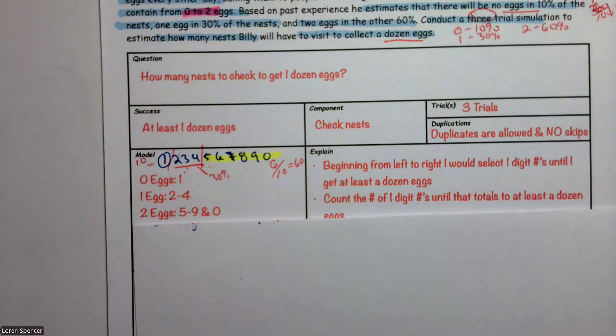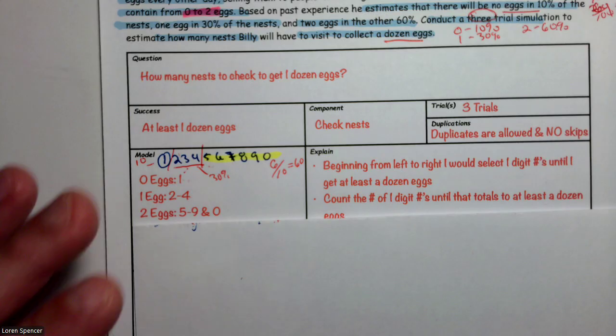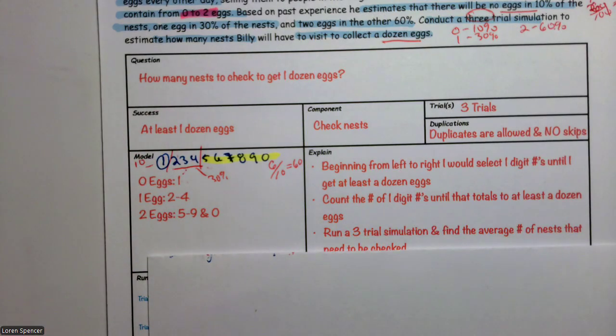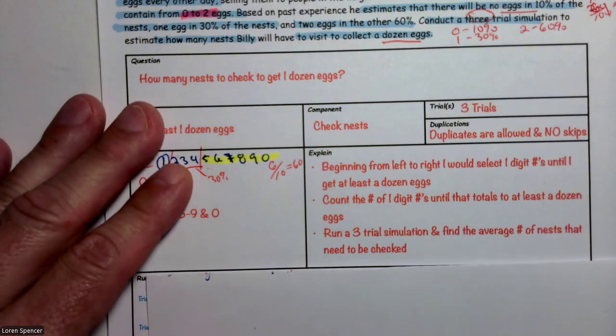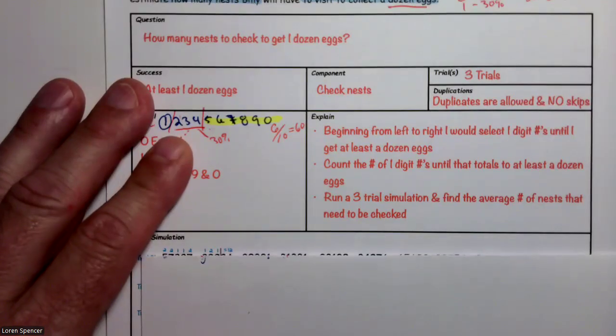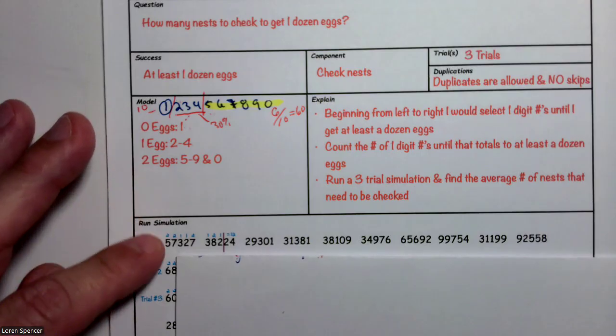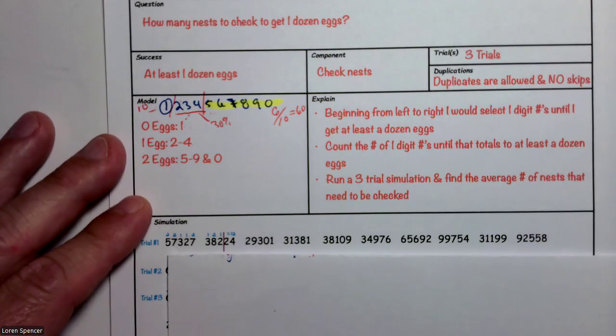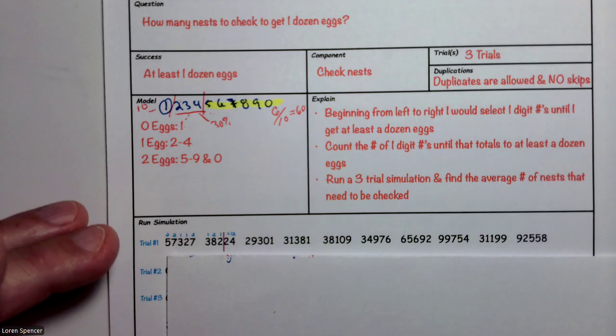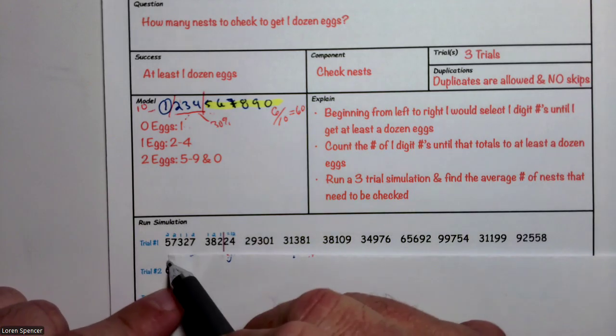Beginning from left to right, because that's where we read, I would select 1 digit numbers until I have at least a dozen eggs. I count the number of 1 digit numbers until a total of at least a dozen eggs have been selected. I'm going to do this 3 times, so a 3 trial simulation, and take the average. That'll tell me how many nests I have to check to get a dozen eggs. Since we're only running 3 trials, we have plenty of rows, so we can start a new trial on each row.